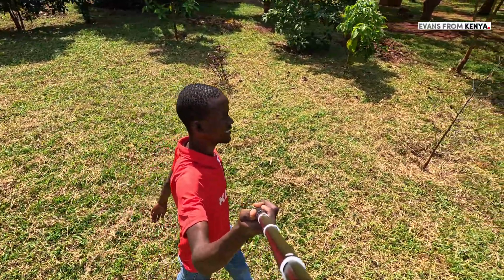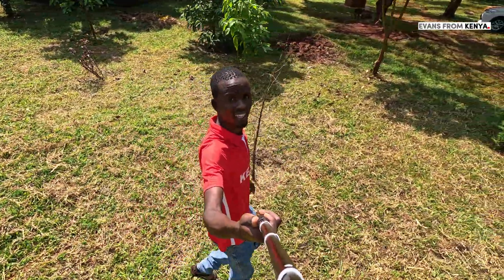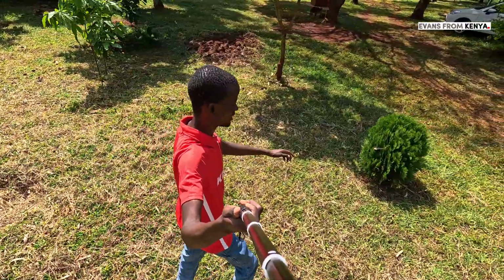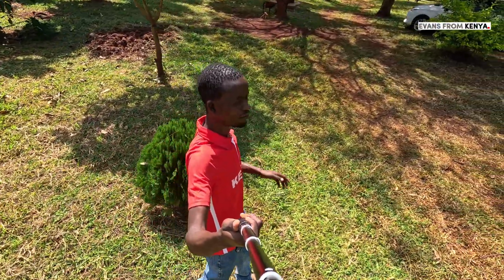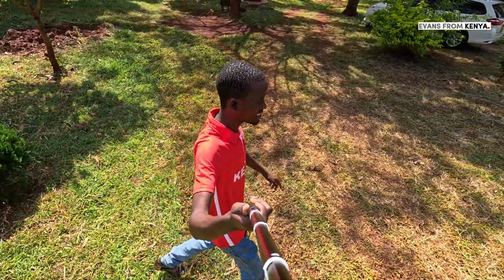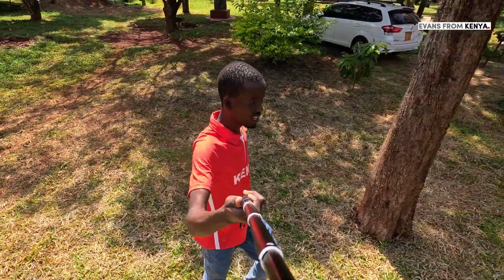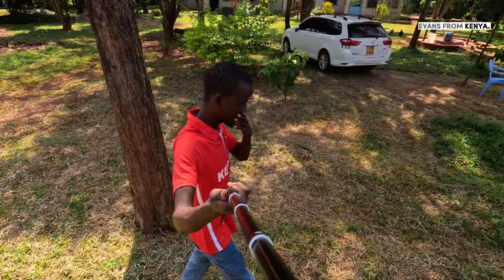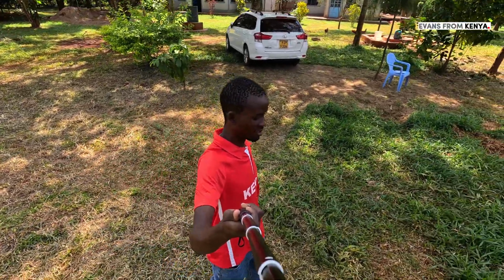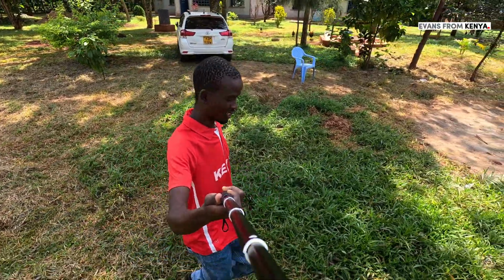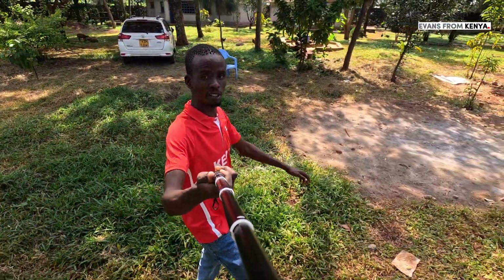We prepare charcoal here at the village. Yes, you might be asking yourself, how is charcoal made? Now I'm going to show you how charcoal is made, so that you can have a look at where your charcoal comes from and the process of making it.